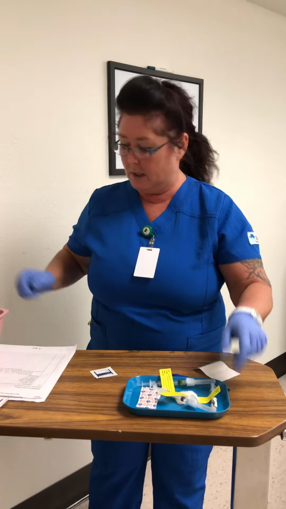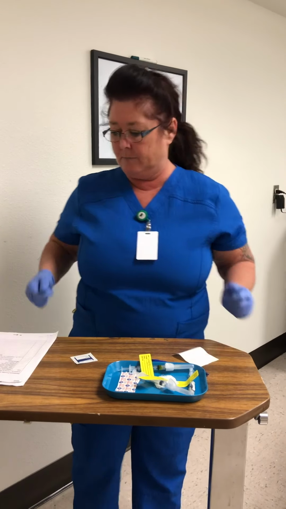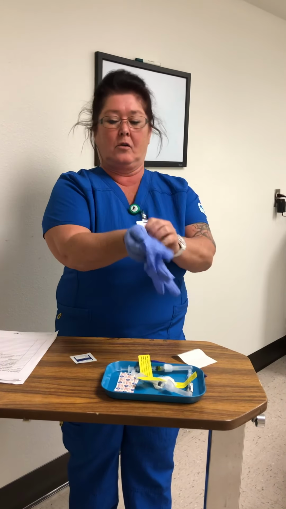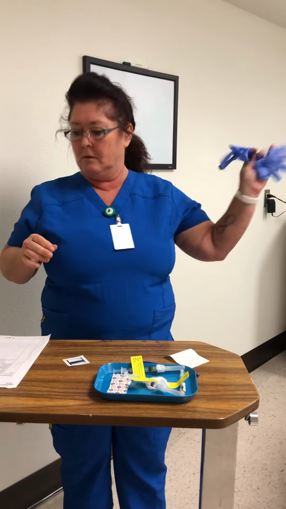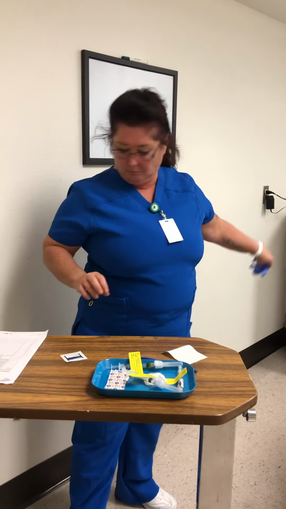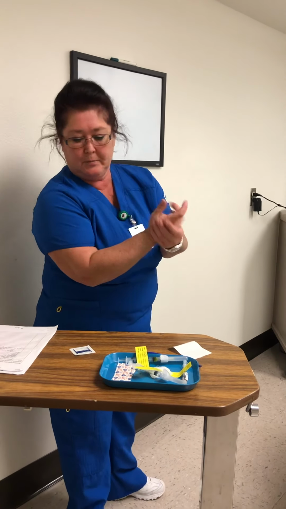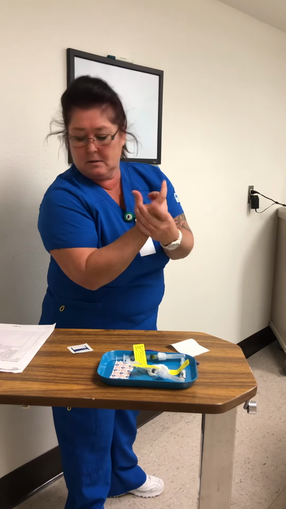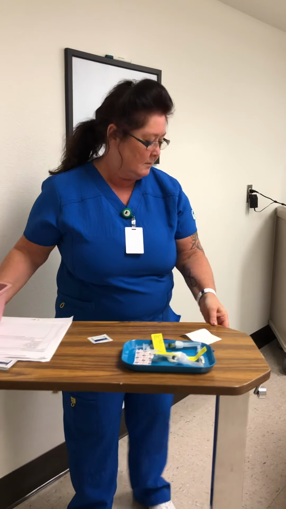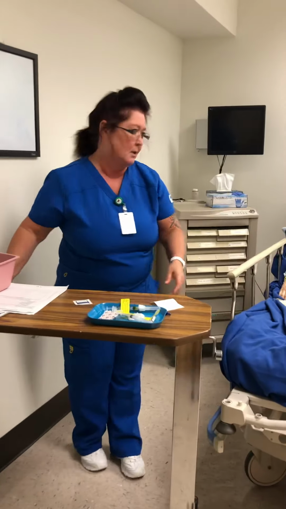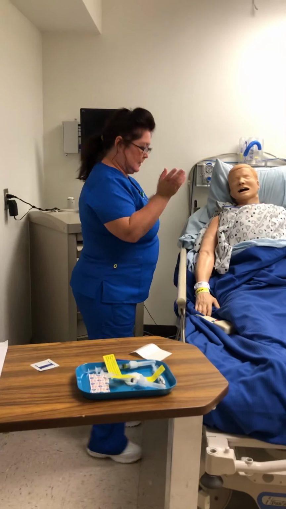So I would go into the patient's room with my meds, discarding my gloves into the garbage. I'm going to go in, perform hand hygiene. I have my MAR and my meds. I'm going to come in, I'm going to introduce myself to the patient.